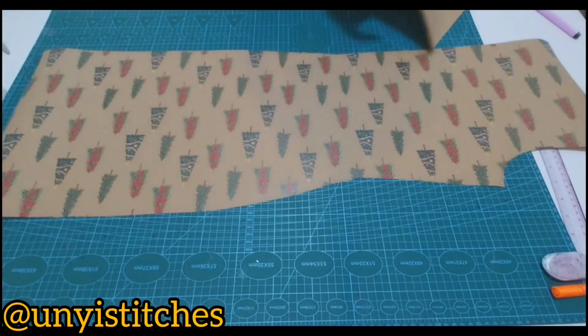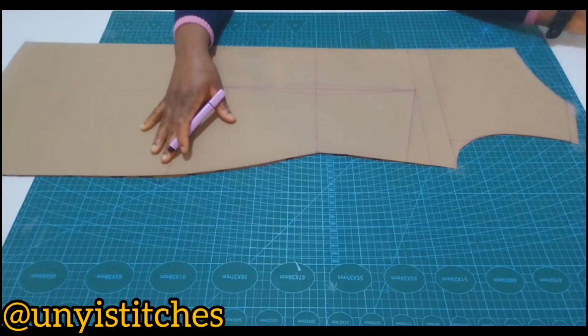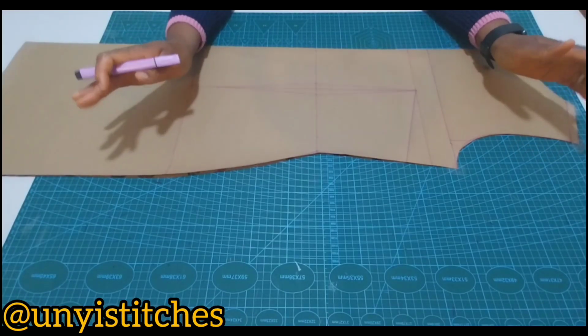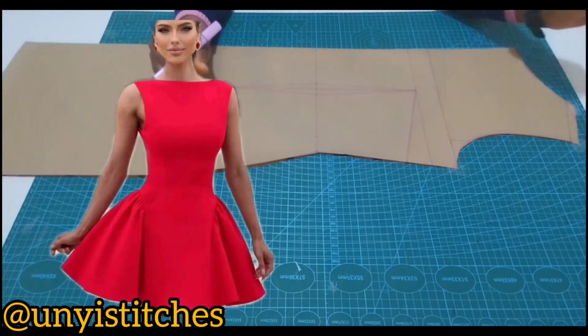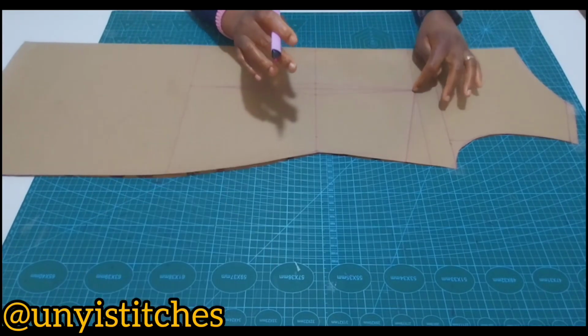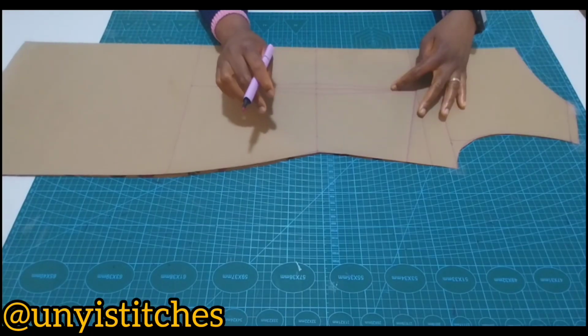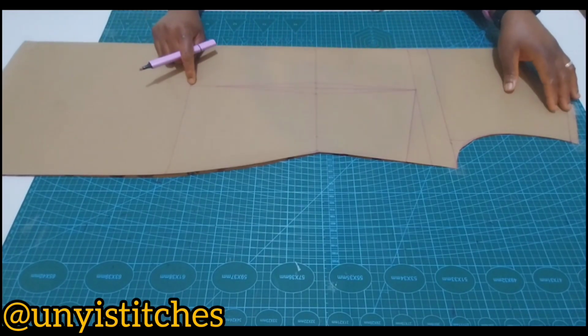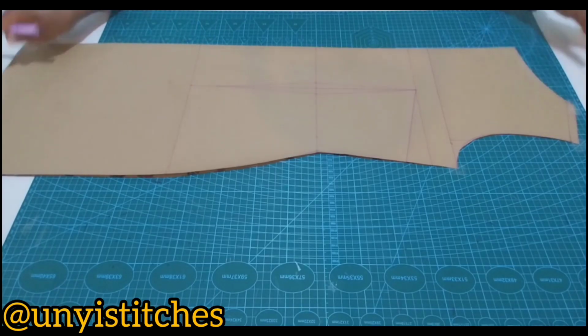So this is my back. I will keep it one side. This is my front piece, and we have the back piece as well. So let's go ahead and do the alteration to have this beautiful style. If you zoom the picture, you'll see that there is a shoulder dart. So I will go ahead and do the shoulder dart and as well extend this my line to the hemline.